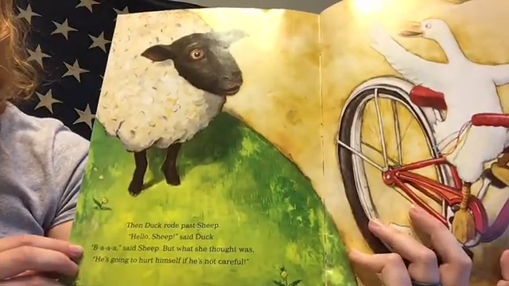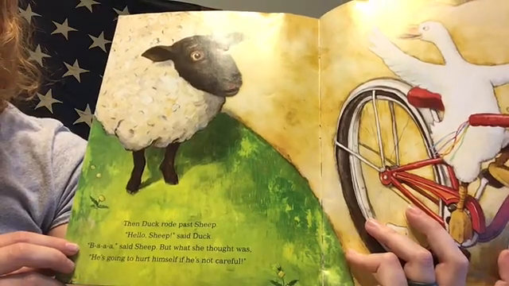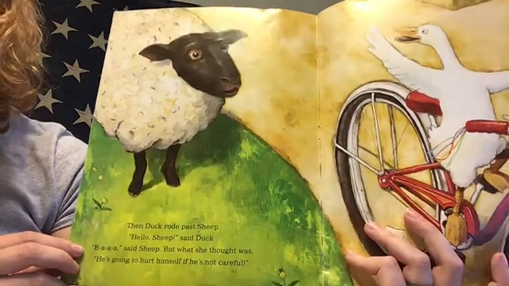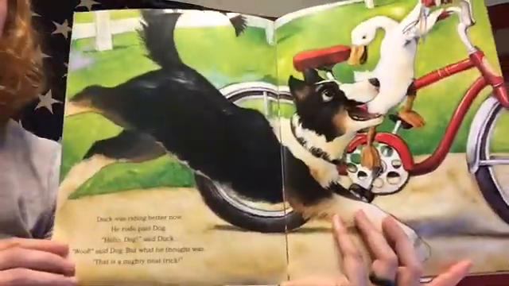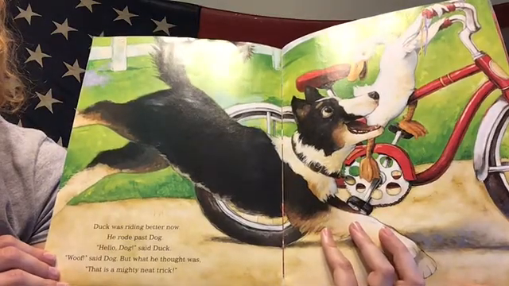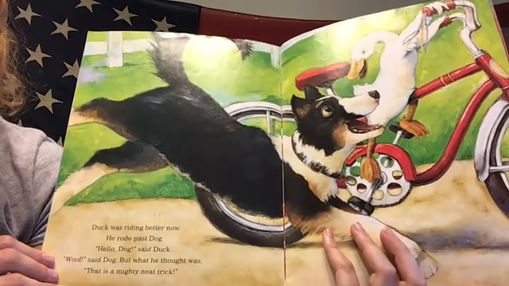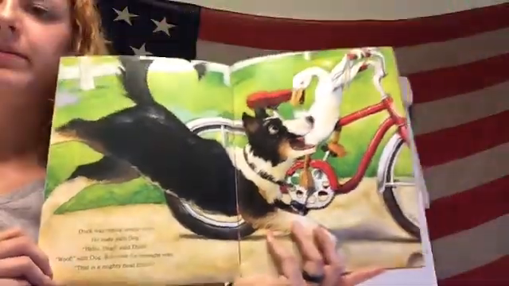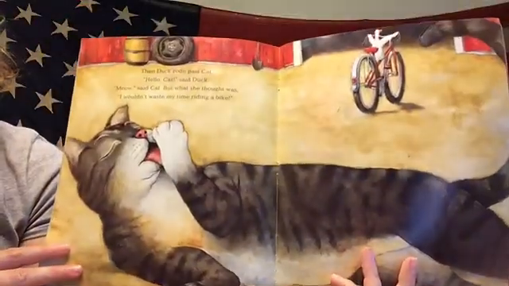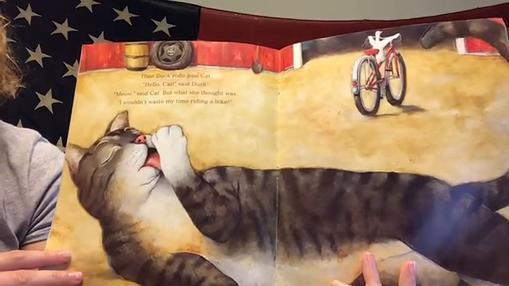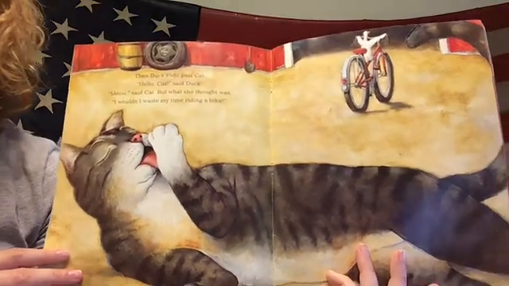Then Duck rode past Sheep. "Hello, Sheep," said Duck. "Baa," said Sheep. But what she thought was, he's going to hurt himself if he's not careful. Duck was riding better now. He rode past Dog. "Hello, Dog," said Duck. "Woof," said Dog. But what he thought was, that is a mighty neat trick. Then Duck rode past Cat. "Hello, Cat," said Duck. "Meow," said Cat. But what she thought was, I wouldn't waste my time riding a bike.